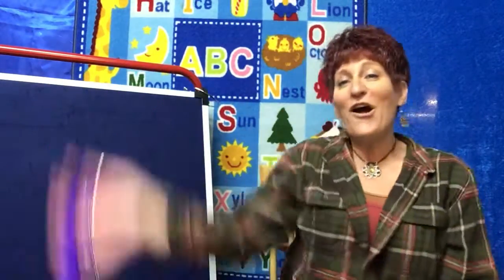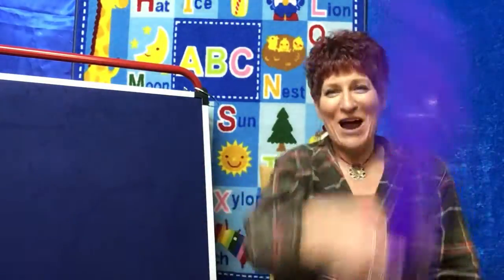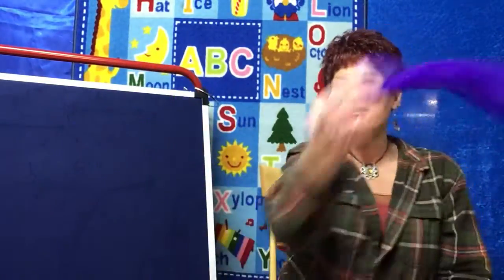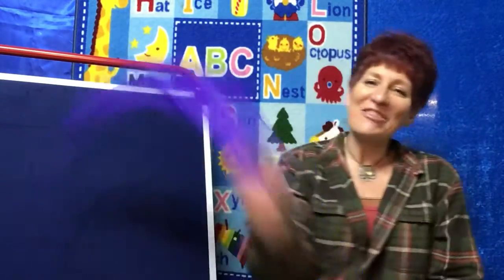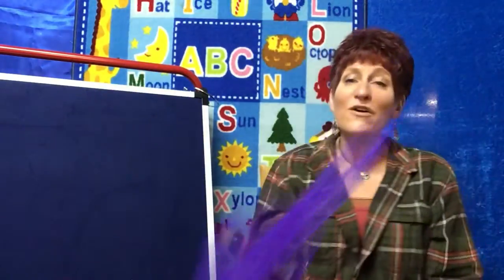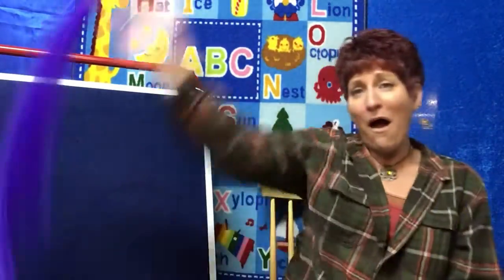When you're happy and you know it, twirl your scarf. Woo! Whoa! If you're happy and you know it, twirl your scarf. Whoa! If you're happy and you know it, then your face will surely show it. If you're happy and you know it, twirl your scarf. Whoa! That was fun. One more we have.